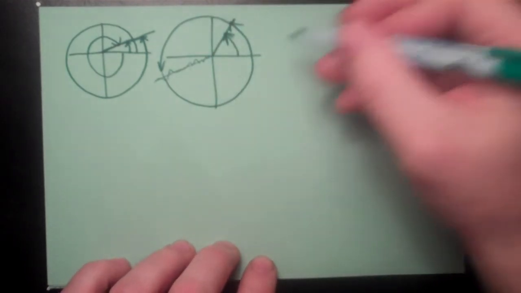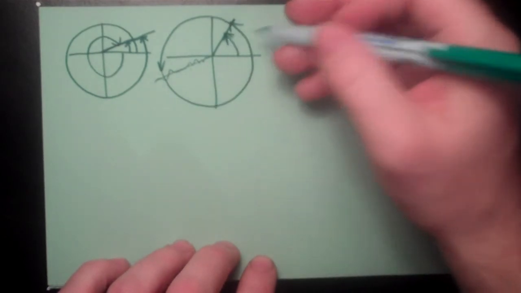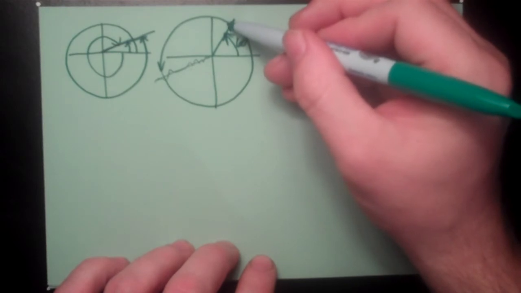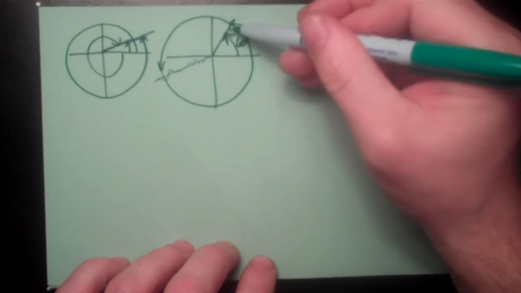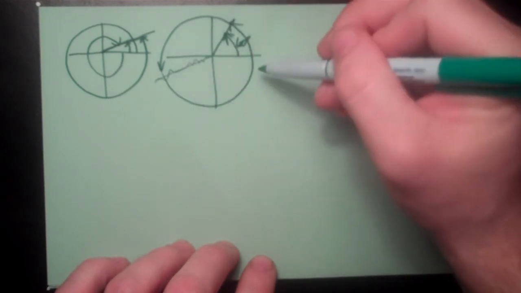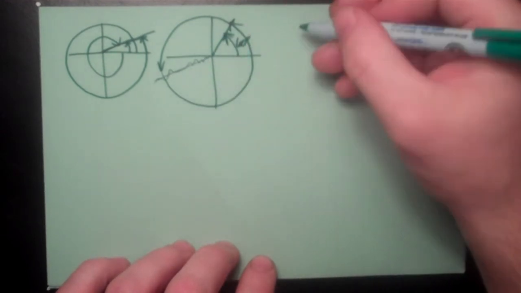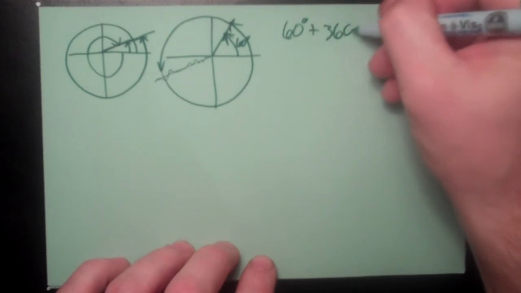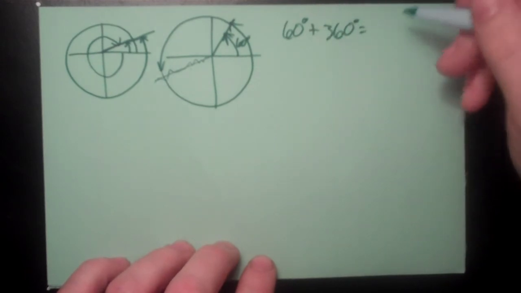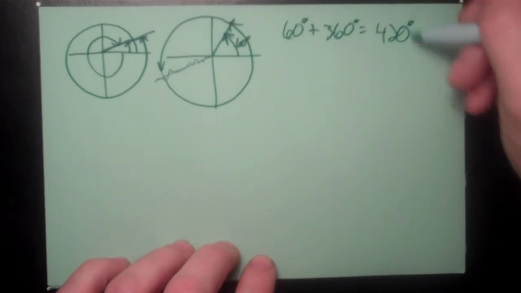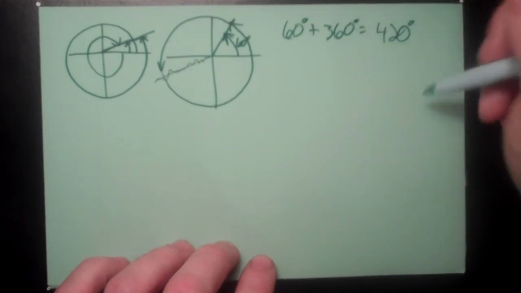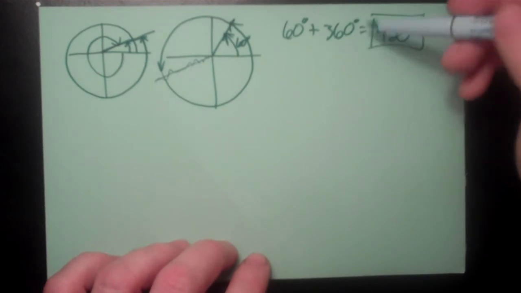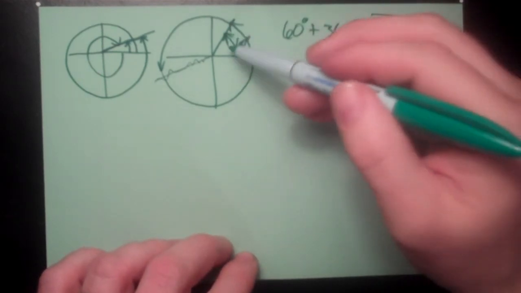Let's say this was 60 degrees. I started at 60 and then I went all the way around and stopped at the same place. If I go all the way around, that's a full circle, that's 360 degrees. So take 60 degrees, go another 360 degrees, and you have a coterminal angle. That's 420 degrees. So then 420 degrees is coterminal with 60 degrees because they end in the same place.